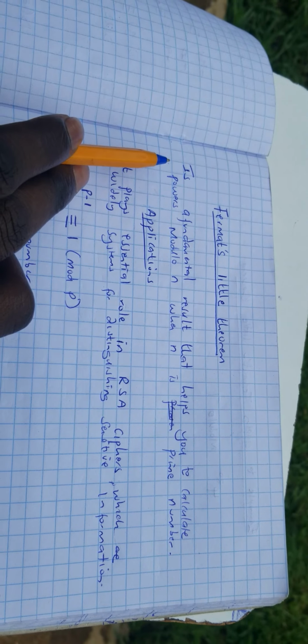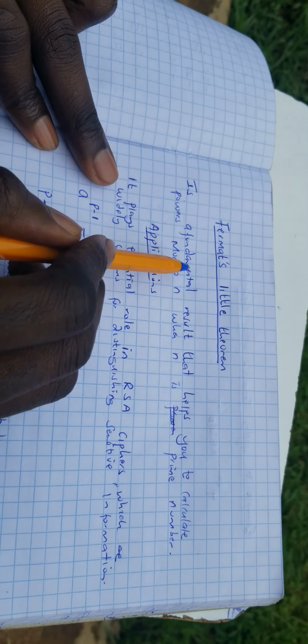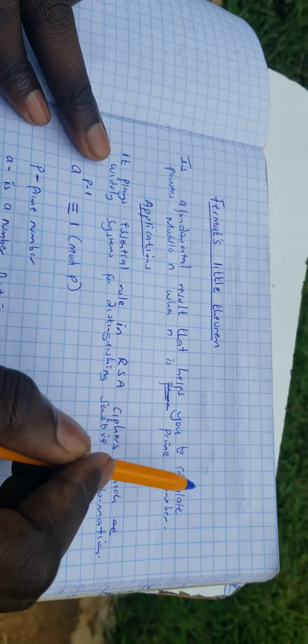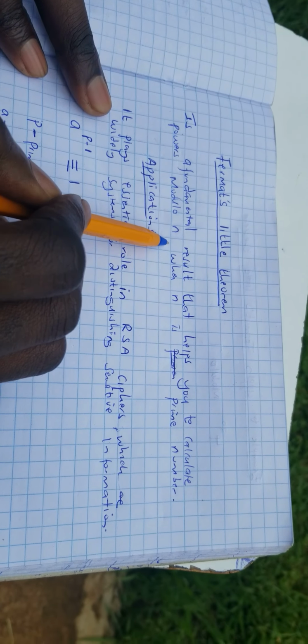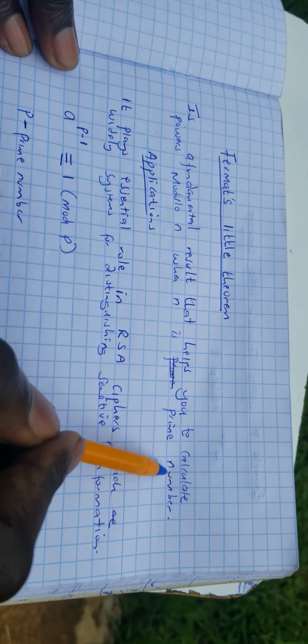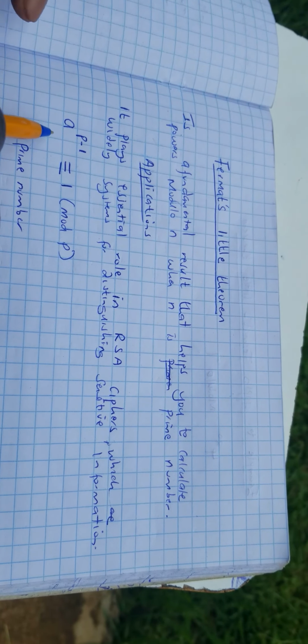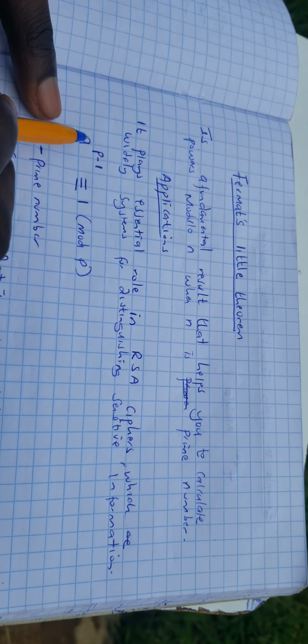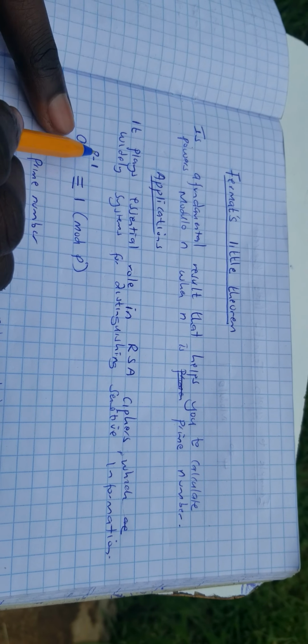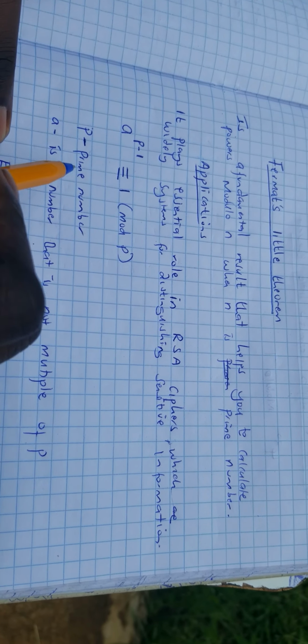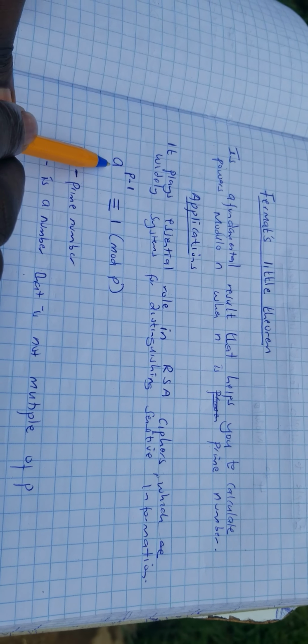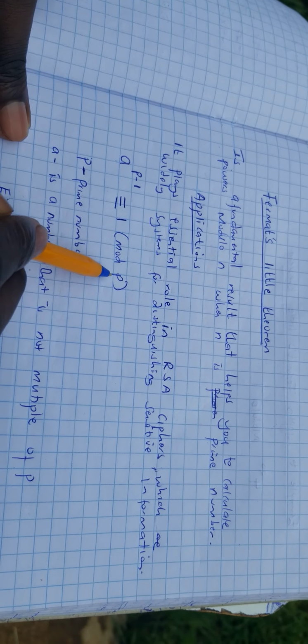Fermat's little theorem is a fundamental result that helps you calculate powers modulo n when n is a prime number. It states that a to the power p minus 1 is congruent to 1 modulo p, where p is a prime number and a is a number that is not a multiple of p.